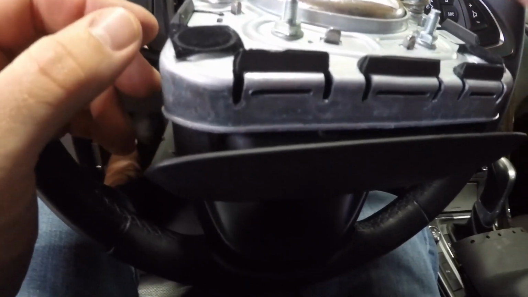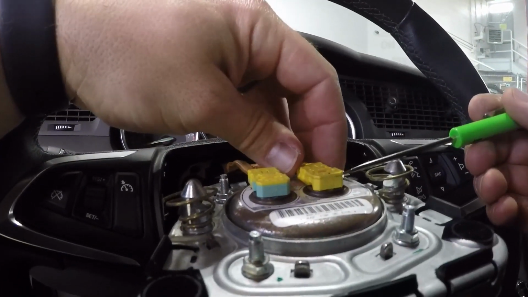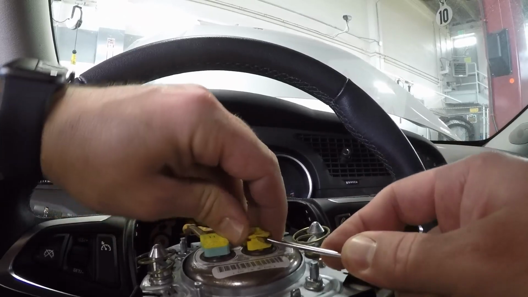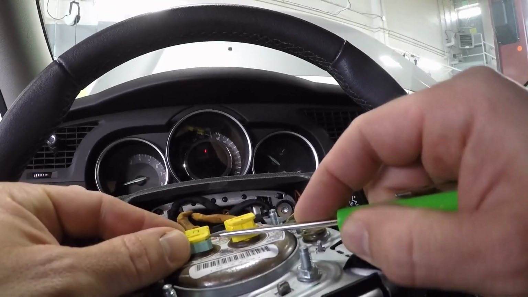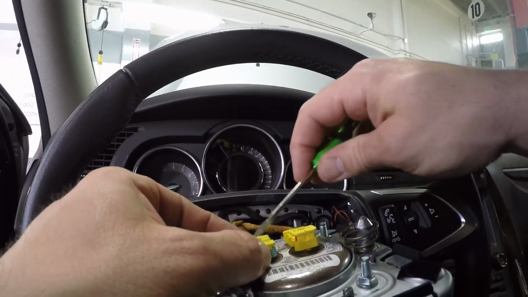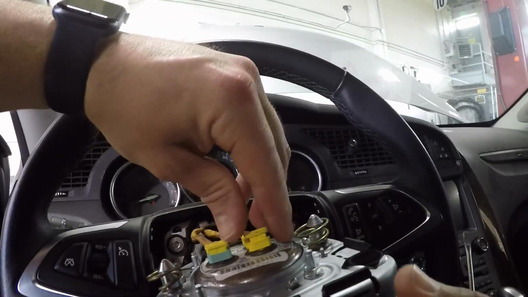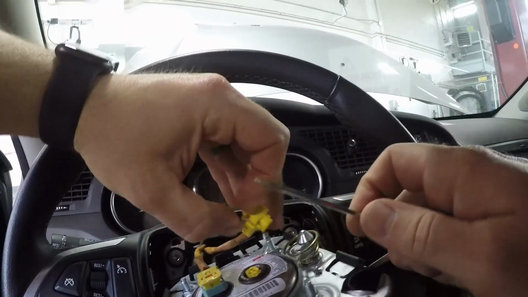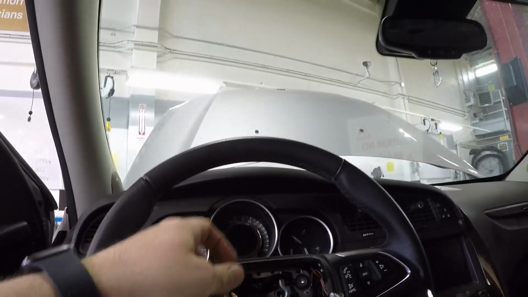And now I can remove these airbag clips. Sorry, not the best view for you here. Okay, these are terminal position assurance clips that you need to just gently release. Okay, now we can go ahead and disconnect the connector. Alright. Okay, there we go.